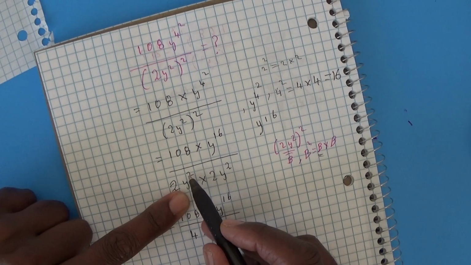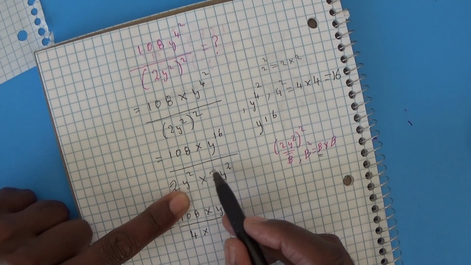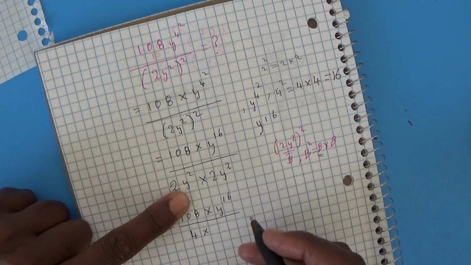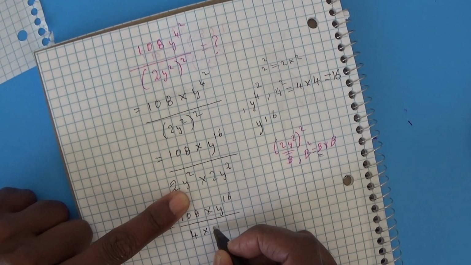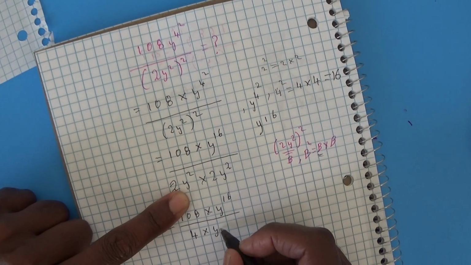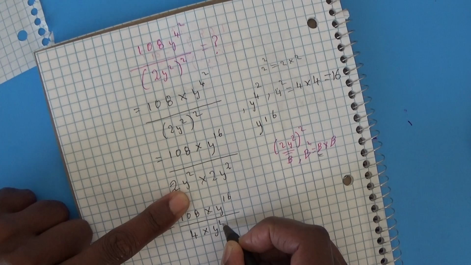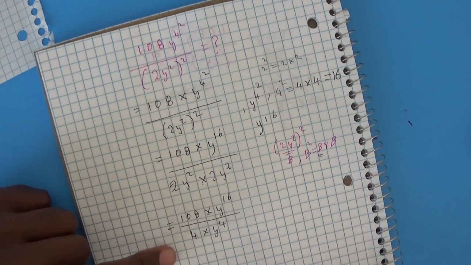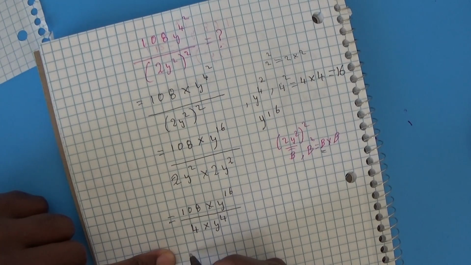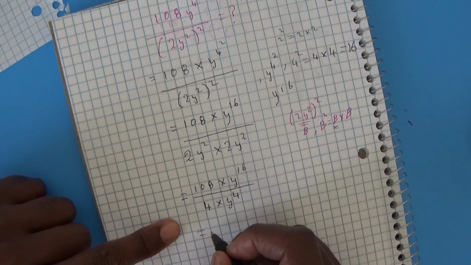When you multiply two numbers like that, you add the powers. This one comes to y, you add, this is 4.